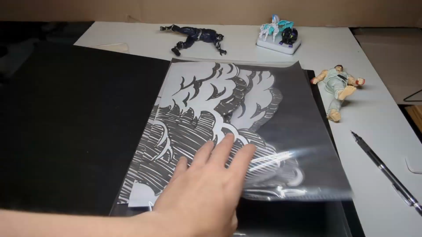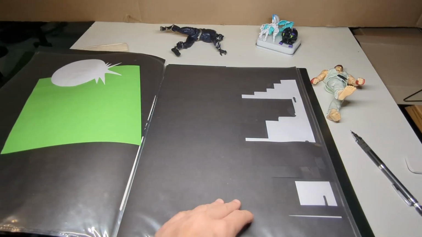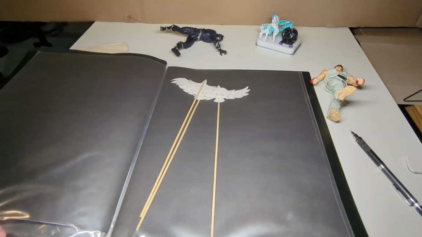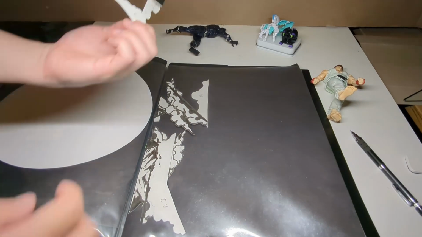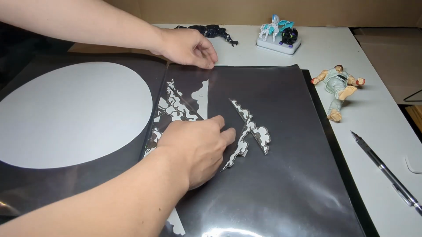I've spent a lot of time making random effects and cutouts for my stop motion films, with some looking good and others just being passable. But these smoke effects are some of the most versatile and valuable pieces I've ever made.